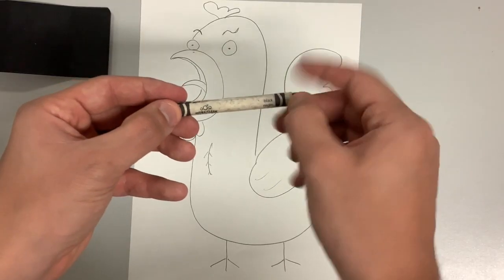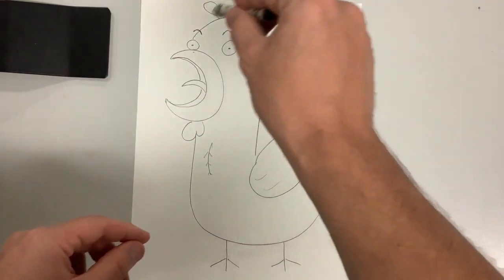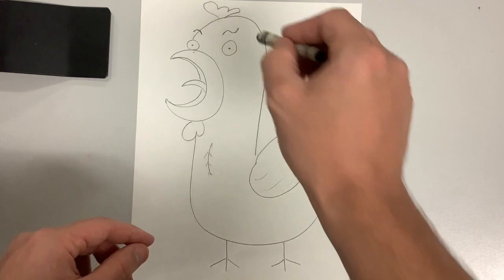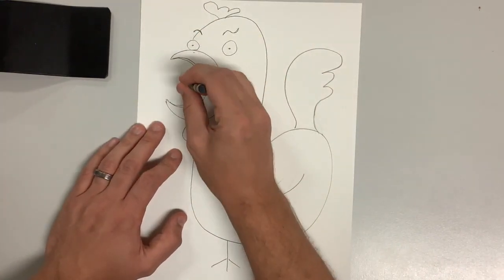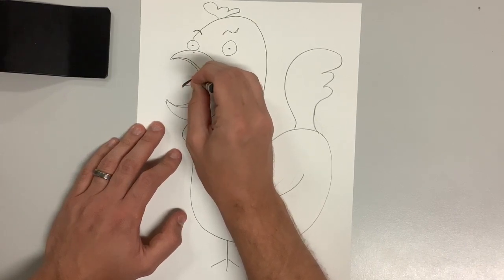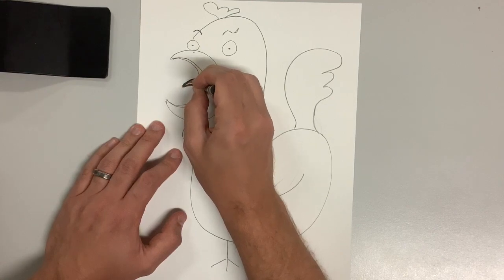For our next step, we are going to outline our rooster in crayons. When we're outlining, that means to go over our pencil lines with something to make it darker and easier to see. When you're outlining, make sure to go at a slow pace to make sure that you are hitting right on those pencil lines as best as you can.